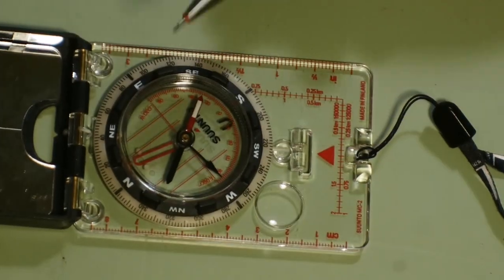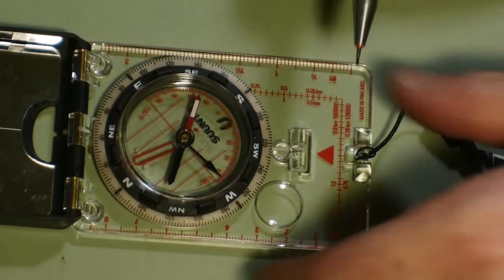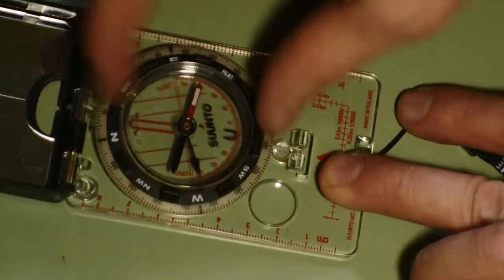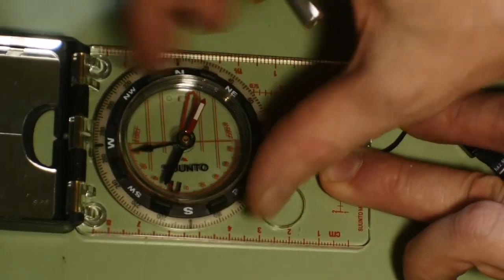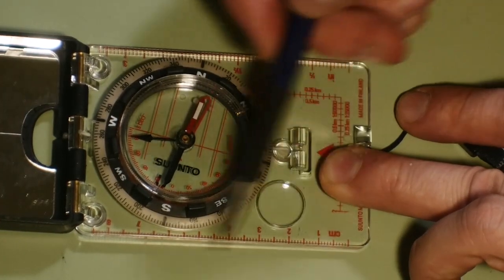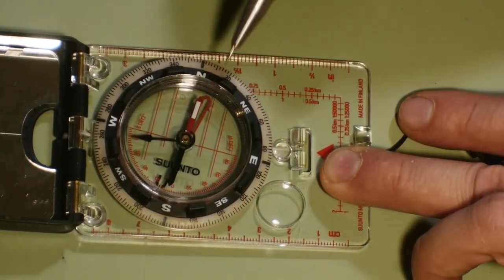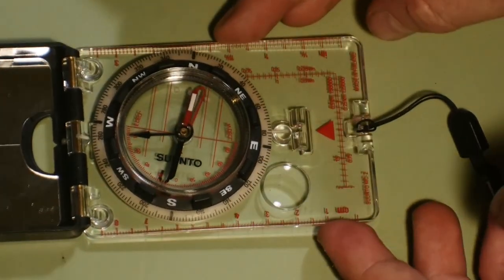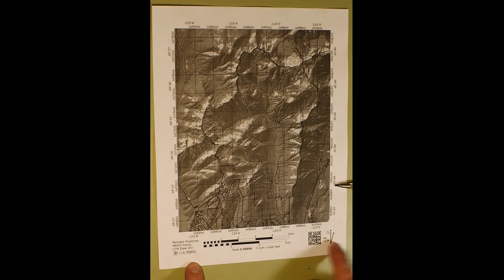So yeah, the compass, quick detail. It's got the angle indicator. Not sure what I'm showing here, but it's a compass. It's got rulers. It's got things. I know it and love it. Actually, the lanyard's got a distance measuring tape as well.